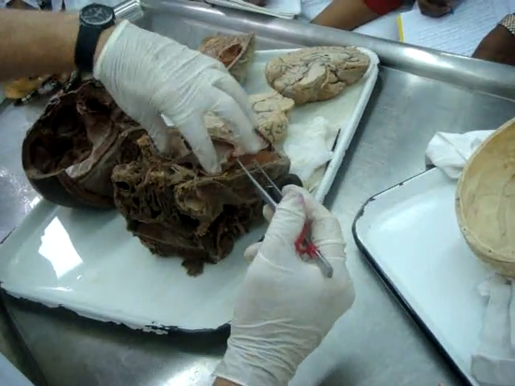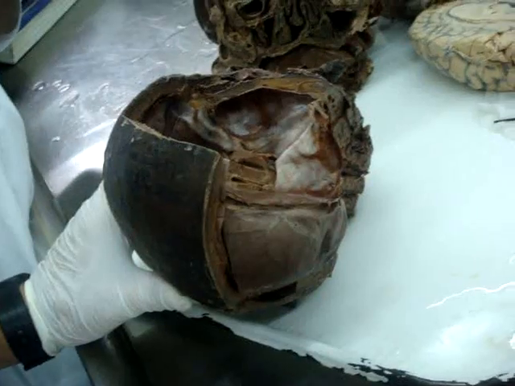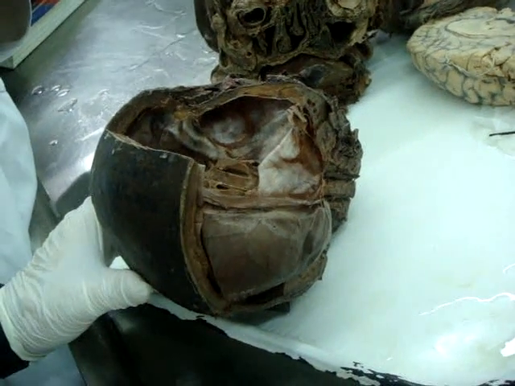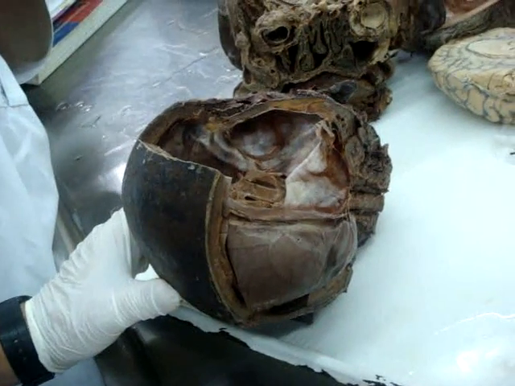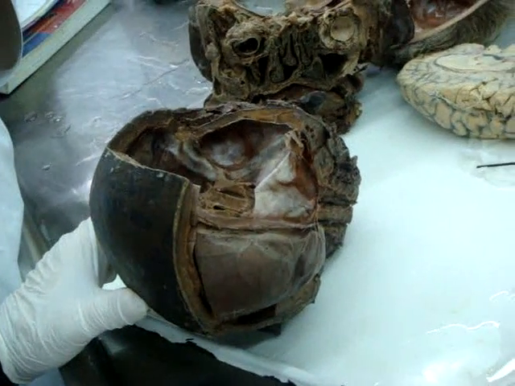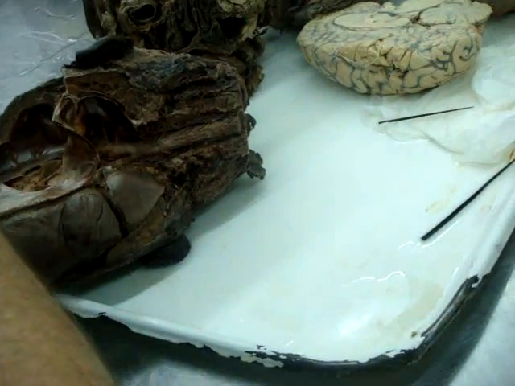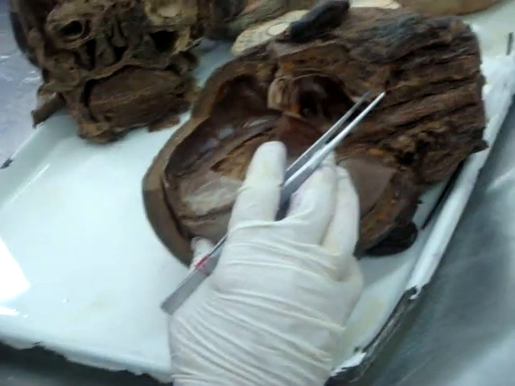Now, the cavernous sinus. Let us get on to a discussion of the cavernous sinus. First of all, one, it is the largest dural venous sinus. Okay? What does it contain? One, okay, so it contains the internal carotid artery.